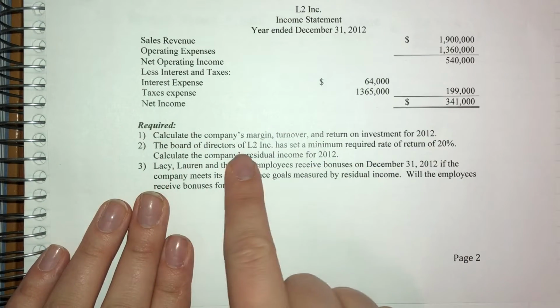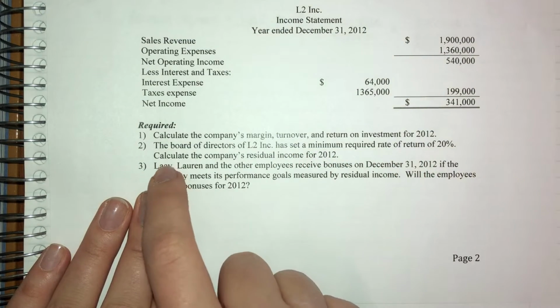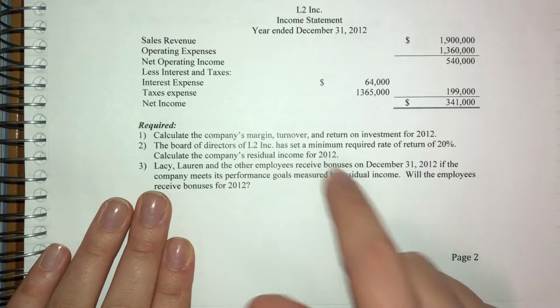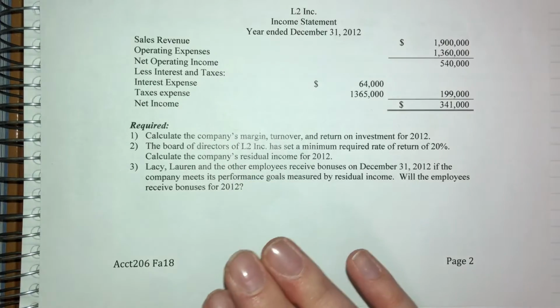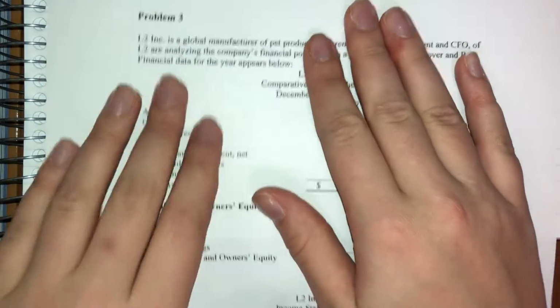So it says the Board of Directors of L2 Inc. has a set minimum required rate of return of 20%. So we want to calculate the company's residual income. So the very first thing we want to do whenever we want to calculate something is we want to make sure that we have the formula.